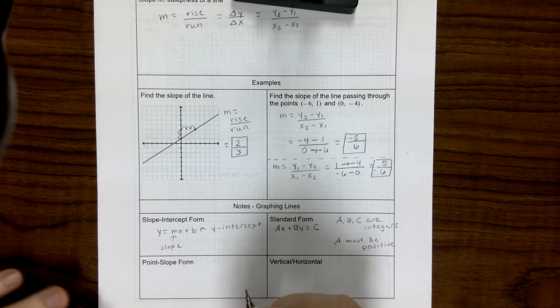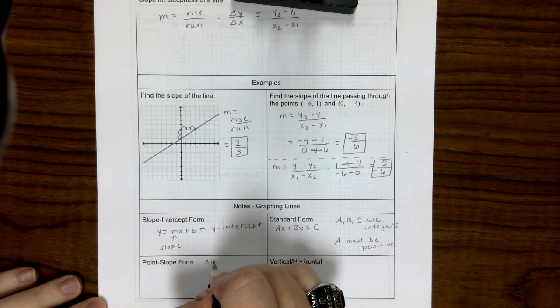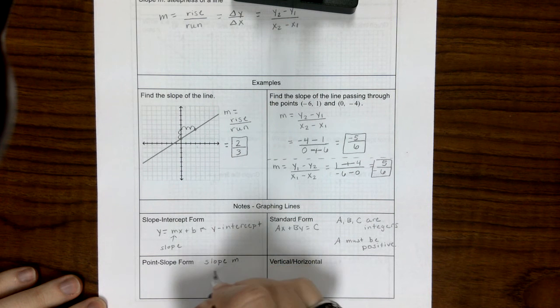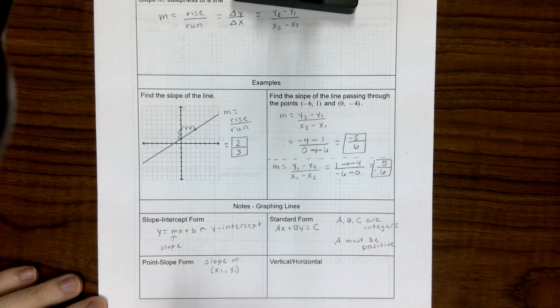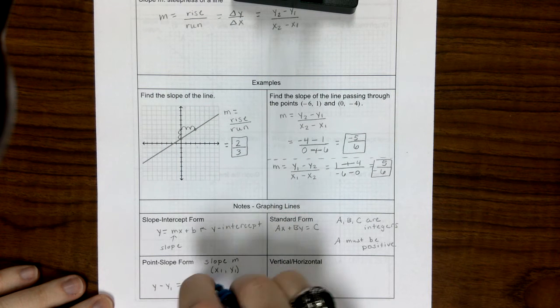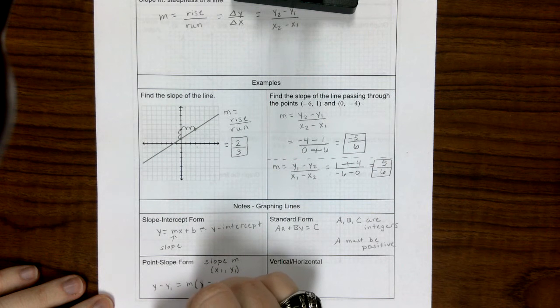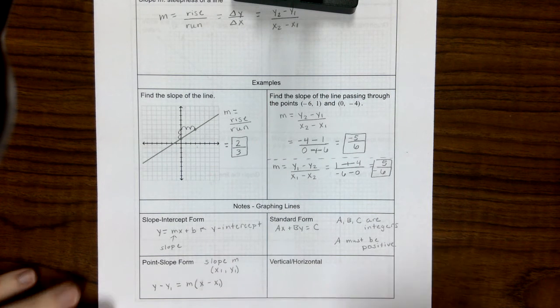Point slope form, I really like this one because it's handy in certain situations. So we will know the slope m and a certain point x1, y1. So we know those two things, we can use this form. y minus y1 equals the slope times x minus x1. So in certain situations, that's going to be helpful.